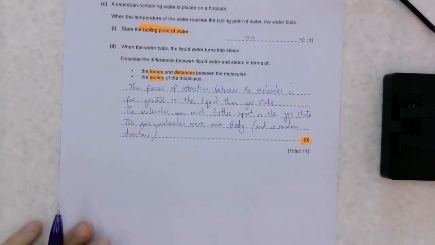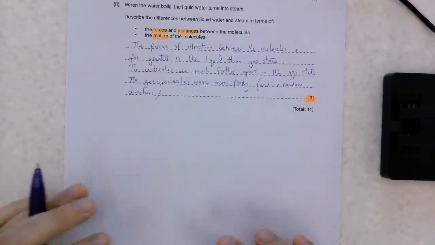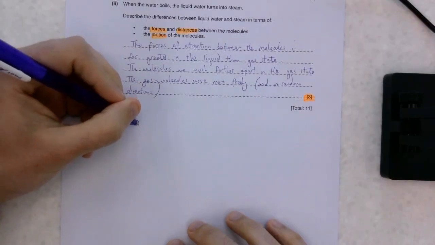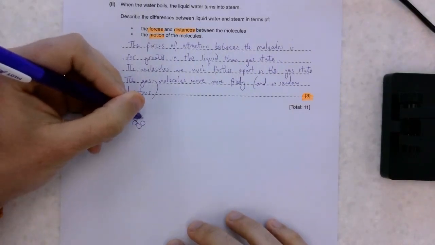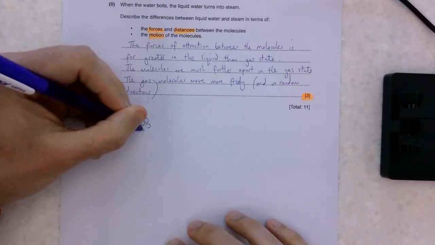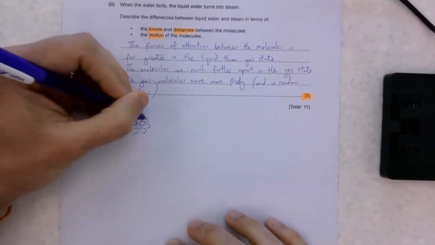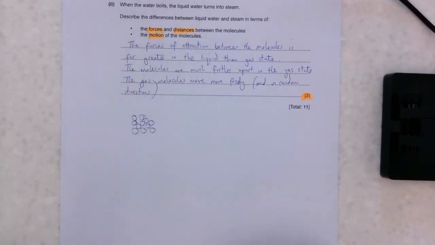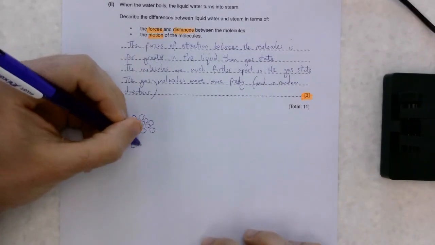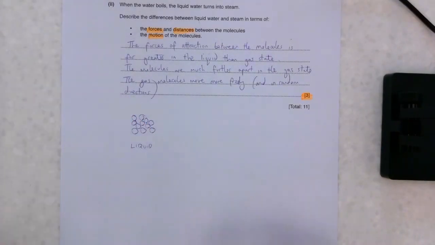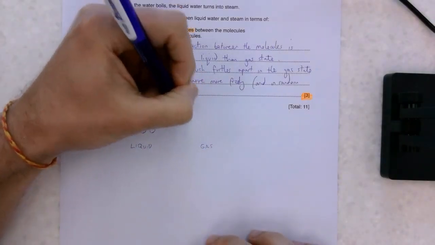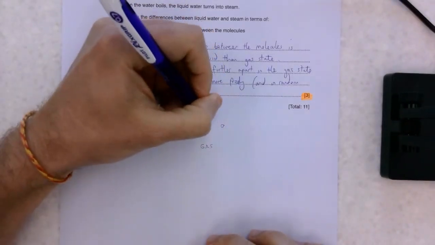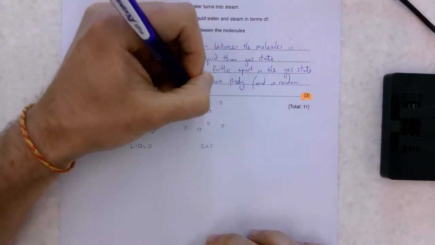Well, we know that if we go from a liquid, we've got particles which are close together but able to move past each other. So there's space in here, not quite as tightly packed as our solid, but close together nonetheless. If we go to the gas, then we're talking about particles very far apart and moving around freely.